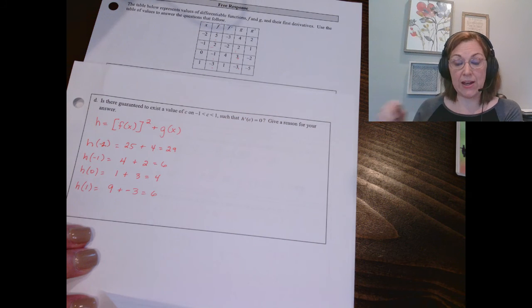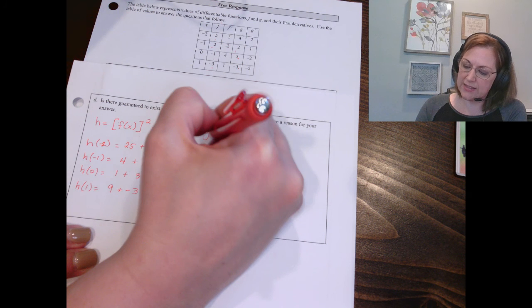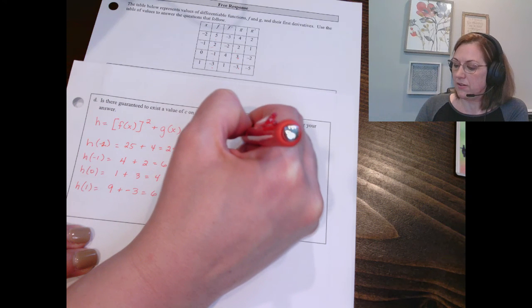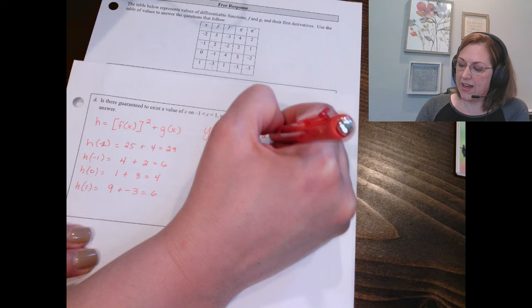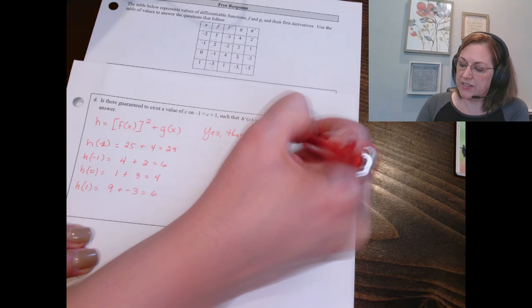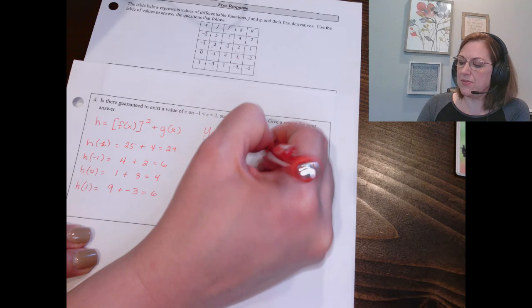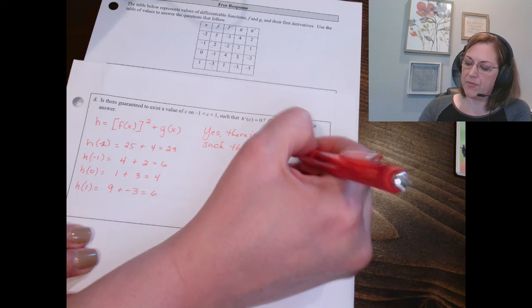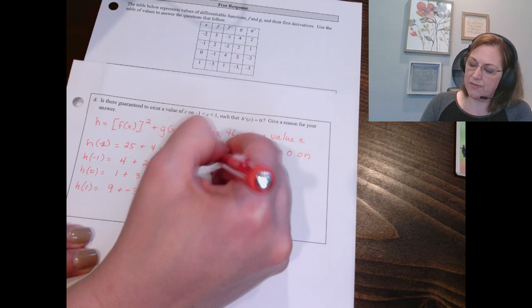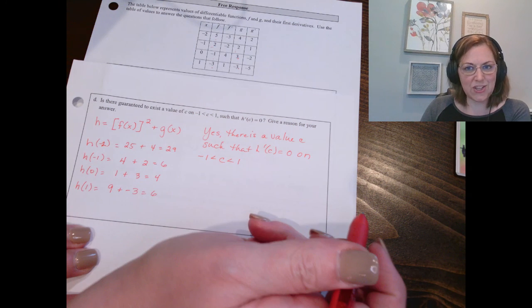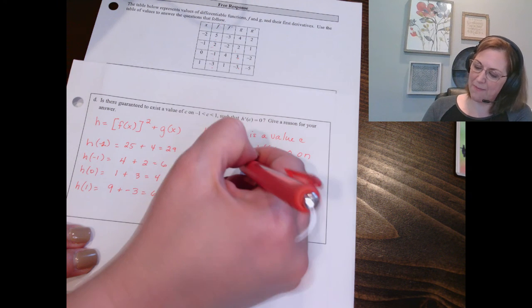So yes, we've found two that are the same. So yes, there is a value C such that h prime of C equals 0 on -1 to 1. And I didn't need to check -2, did I?